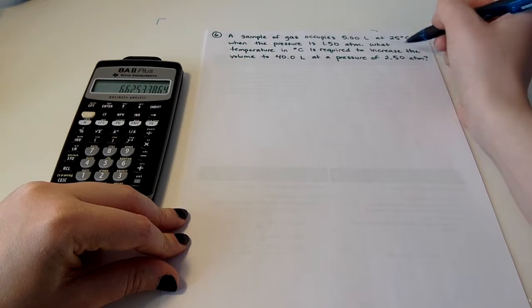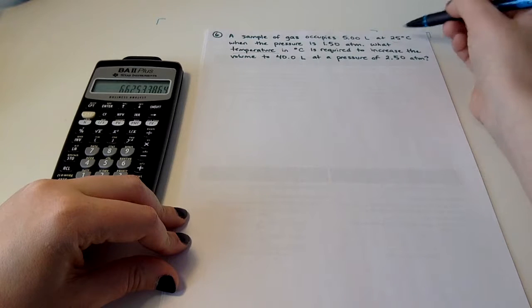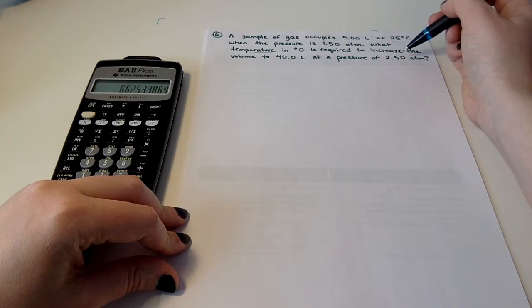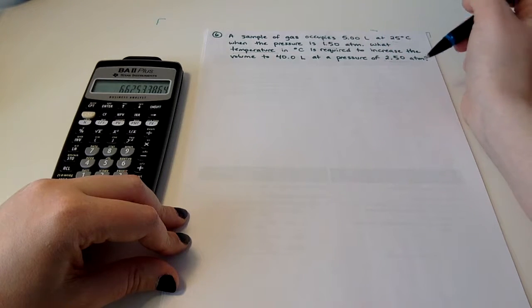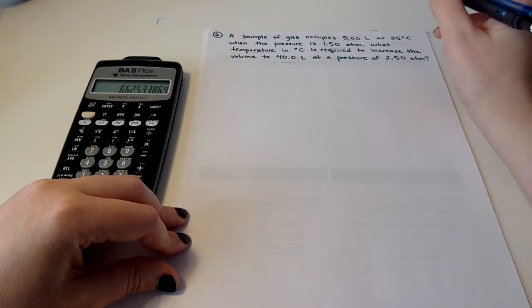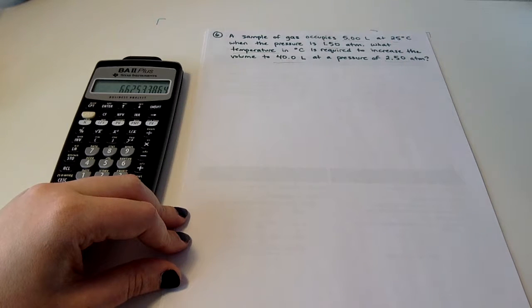We've got a temperature here, and we're looking for another temperature. So we know we're going to have a T1 and a T2. And we have a pressure here and a pressure here, so we know we'll have a P1 and a P2. And we also have 2 volumes.